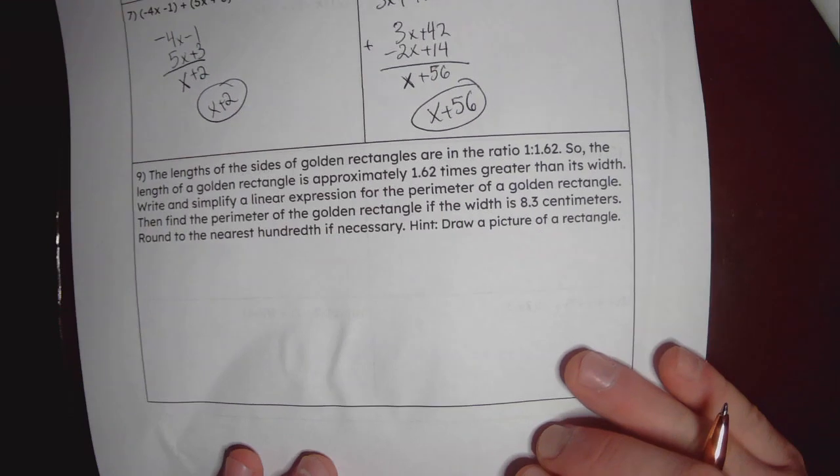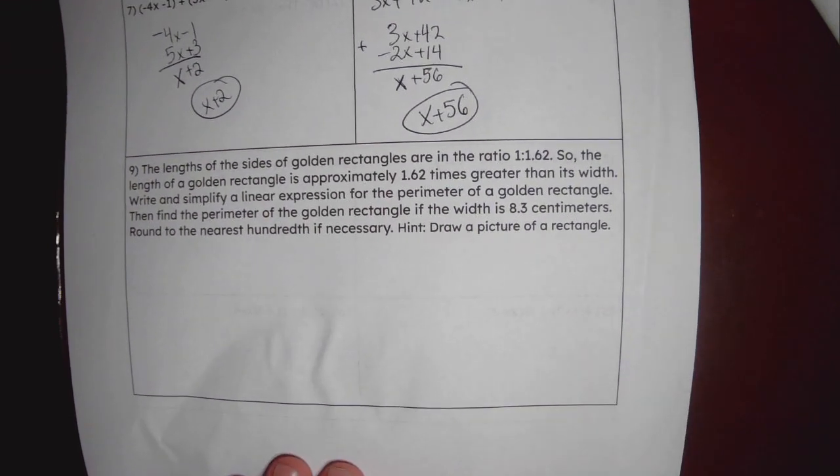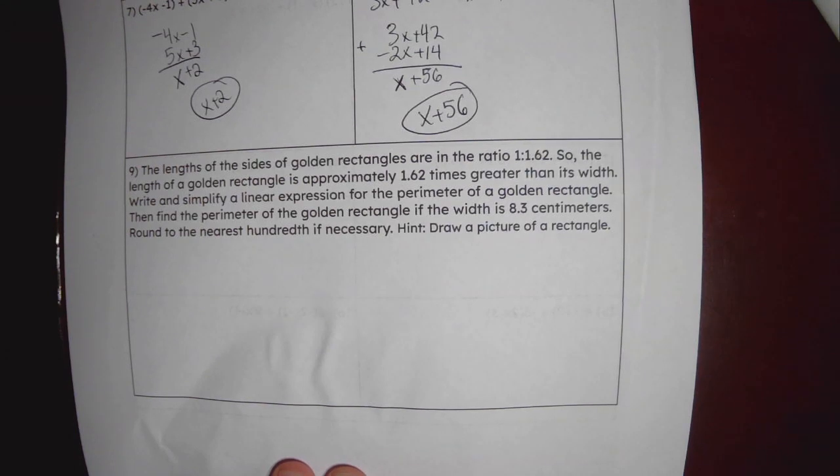Okay. The lengths of the side of golden rectangles are in the ratio of 1 to 1.62. So the length of a golden rectangle is approximately 1.62 times greater than its width. Write and simplify a linear expression for the perimeter of a golden rectangle. Then find the perimeter of the golden rectangle if the width is 8.3 centimeters. Round to the nearest hundredth if necessary. Draw a picture of a rectangle. Oh boy, there's a lot here.